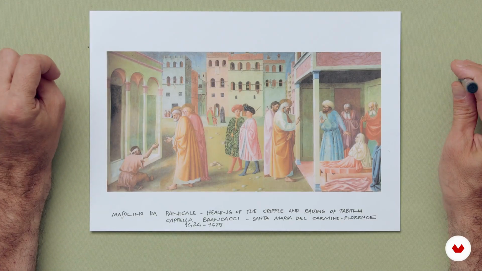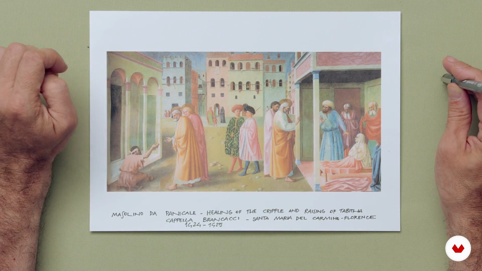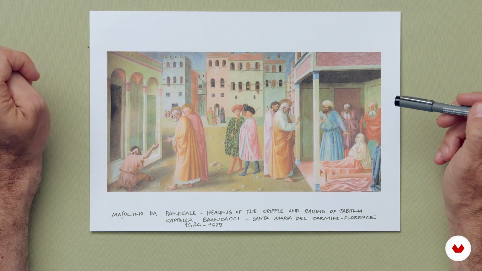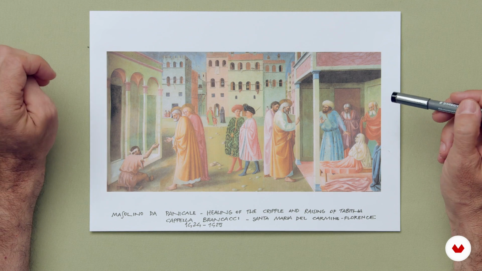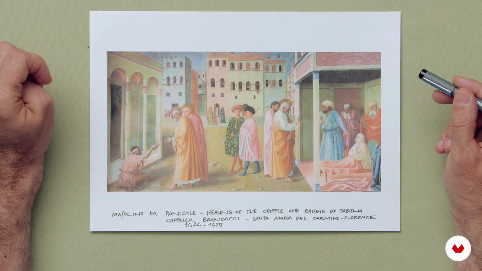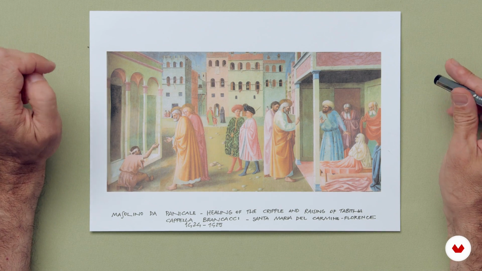The first masterpiece I would like to speak about is this incredible fresco by Masolino da Panicale, 1424-1425. The name is Healing of the Cripple and Raising of Tabitha. You can find it in Cappella Brancacci in Santa Maria del Carmine in Florence.